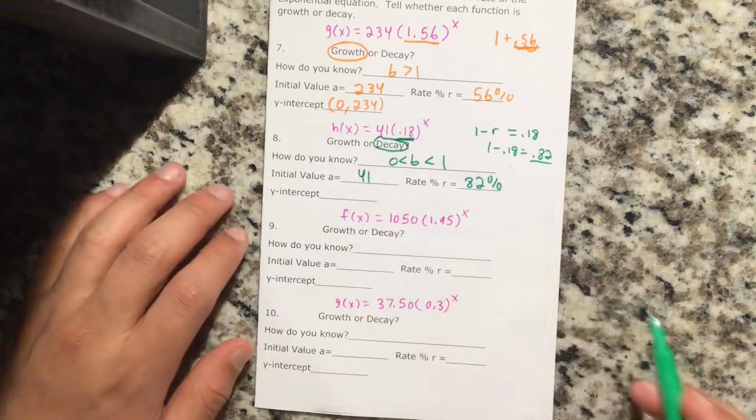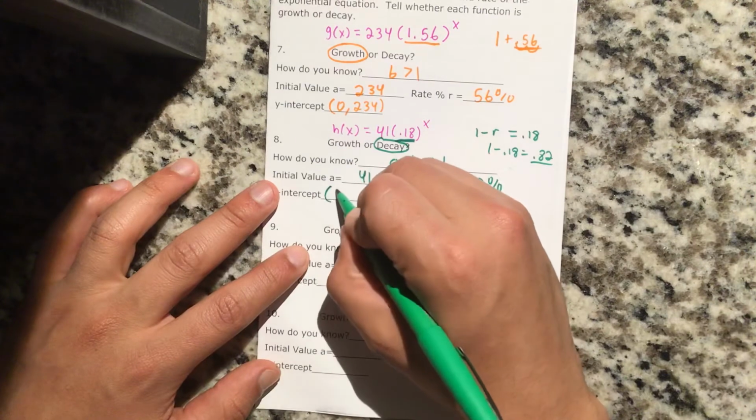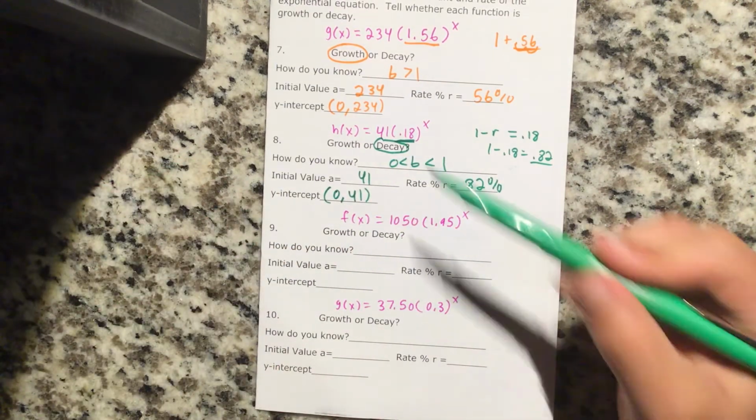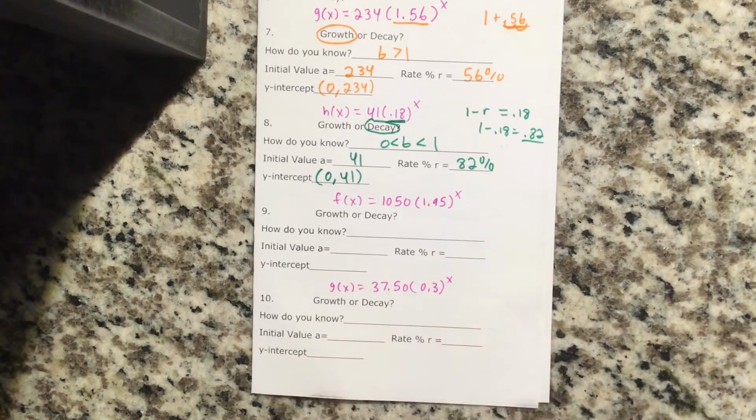Y-intercept, same thing as before. So if my initial value is 41, my y-intercept is 0, 41, okay? That's it, every single time. So your initial value and y-intercept you should always get, okay? Number 9. So number 9, I have 1,050 times 1.95 to the x power.